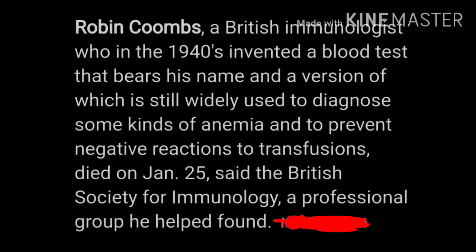The Coombs test was invented by Robin Coombs, a British immunologist who in the 1940s invented a blood test that bears his name, a version of which is still widely used to diagnose some kinds of anemia and to prevent negative reactions to transfusions. He died on Jan 25, said the British Society for Immunology, a professional group he helped found.